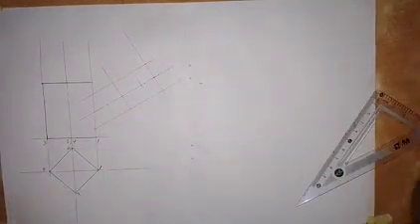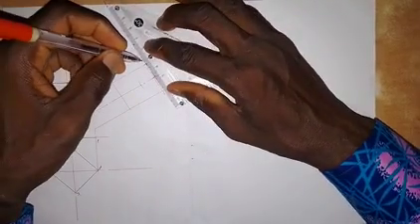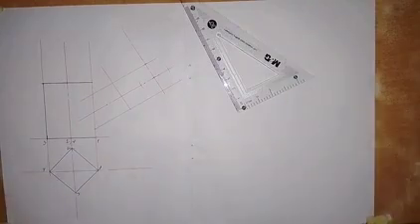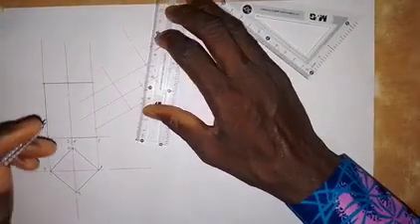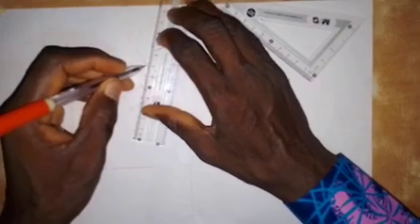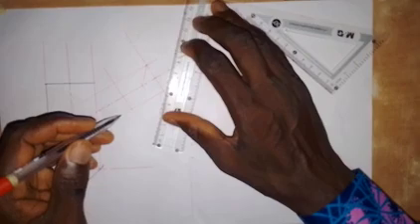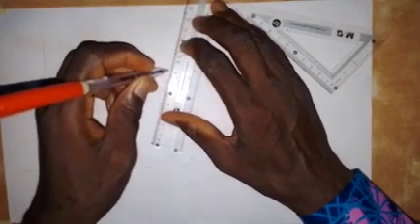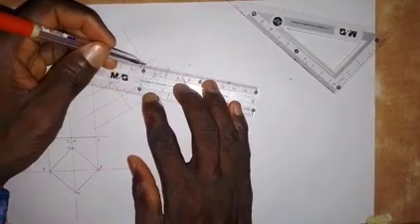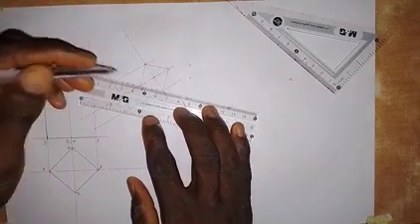What I just need to do now is join these points together. So we are joining the points like this to produce the square. So we join this point together, and this point together, then this point together, and here this point together, and then here this point together.